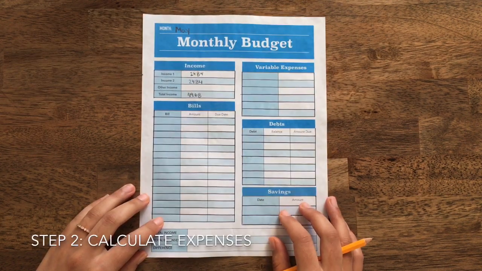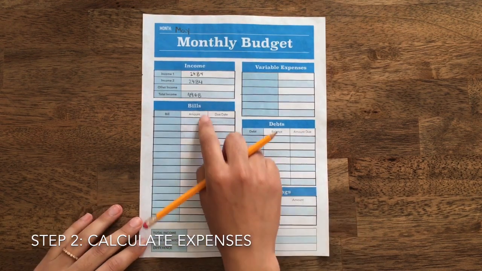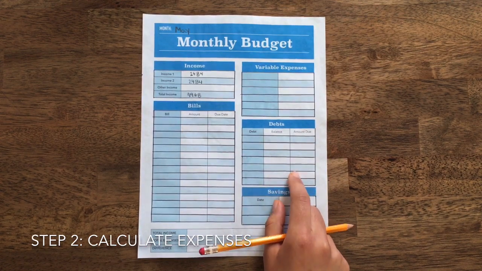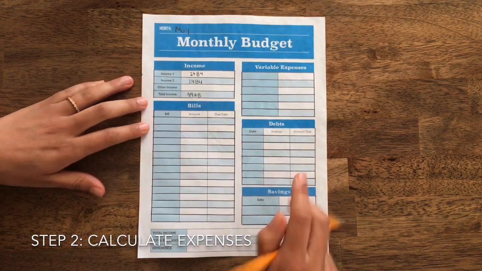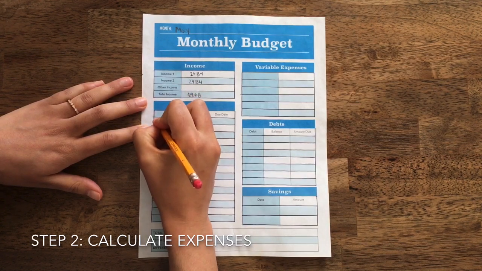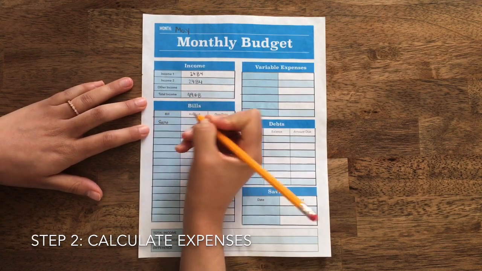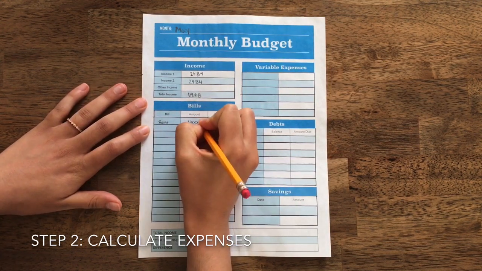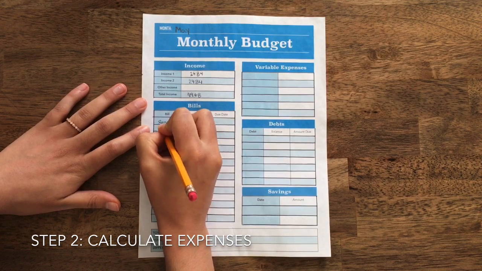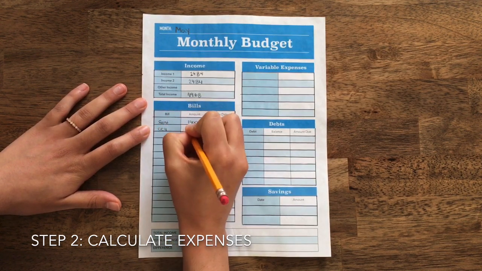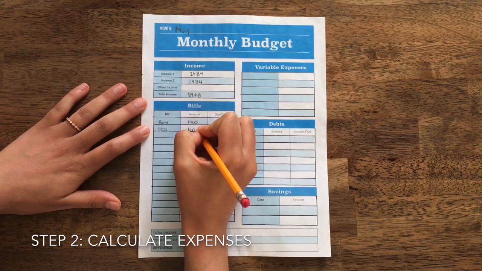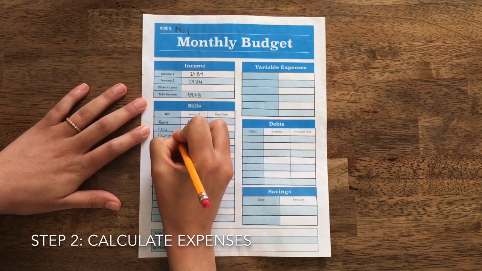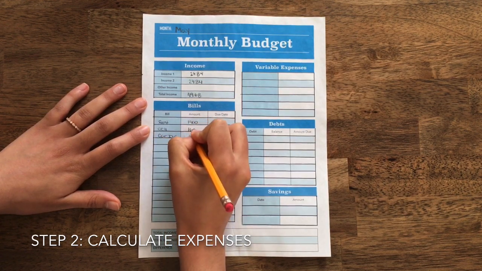So step 2 is going to be to calculate your expenses. What we're going to do is list all of our bills, all of our variable expenses, and all of our debt. So we're going to assume this is like a family of 4. So first thing we're going to put is rent. And it's about $1,400 a month. Cell phone is $160. Car insurance $132.